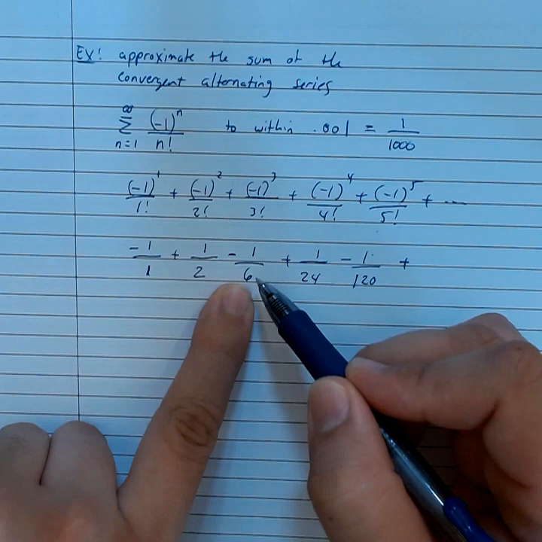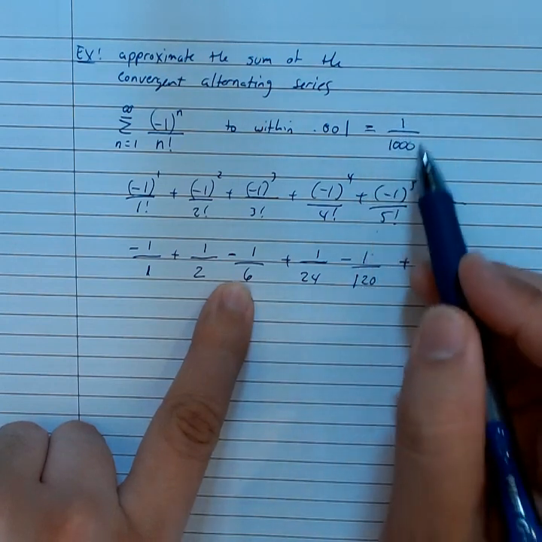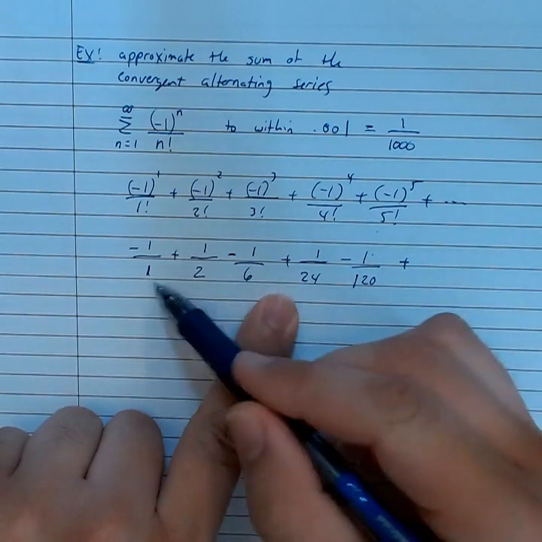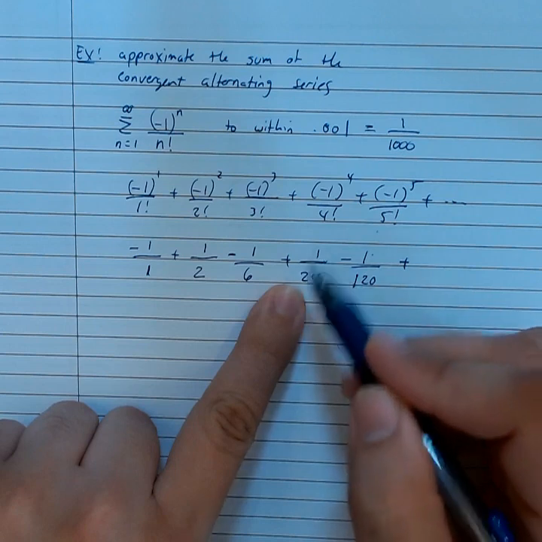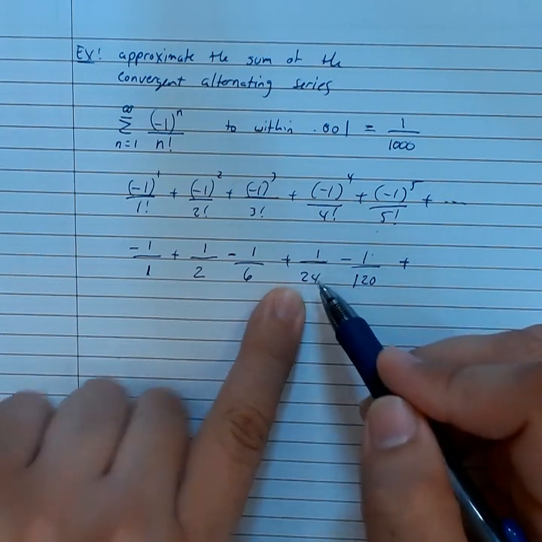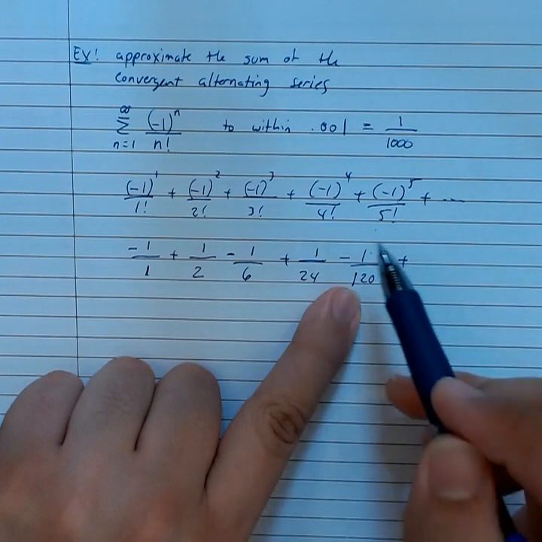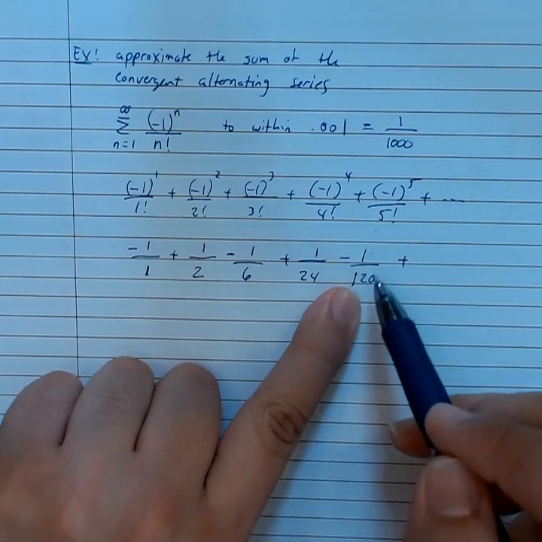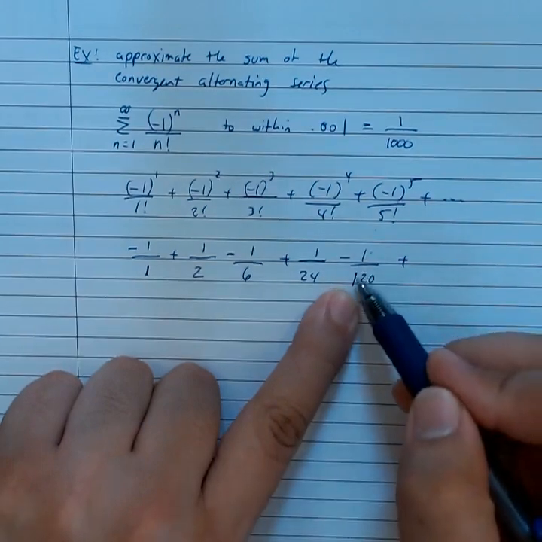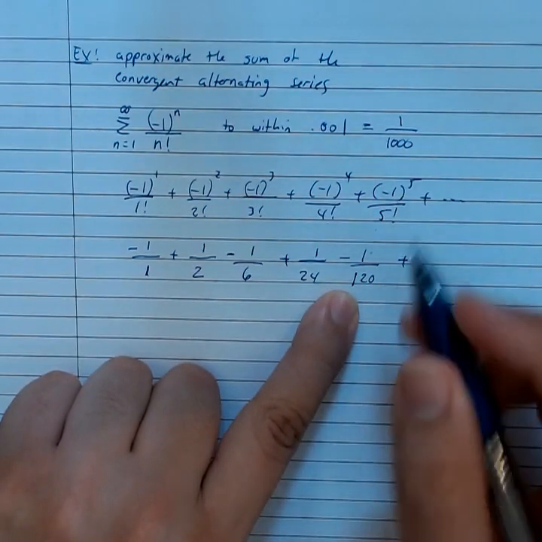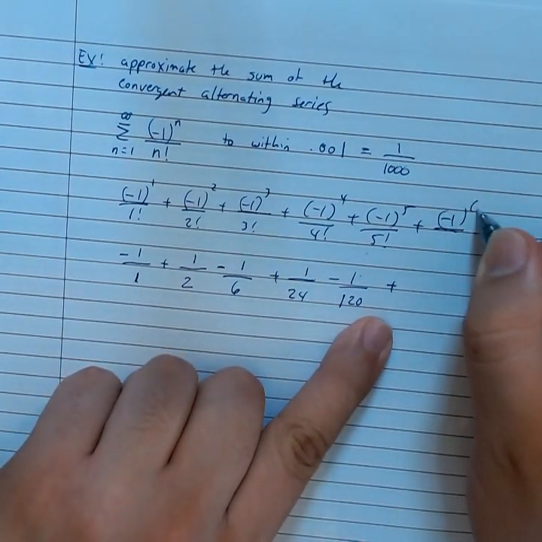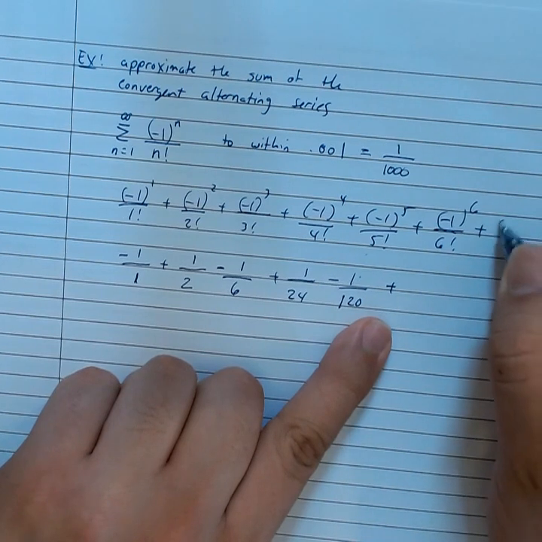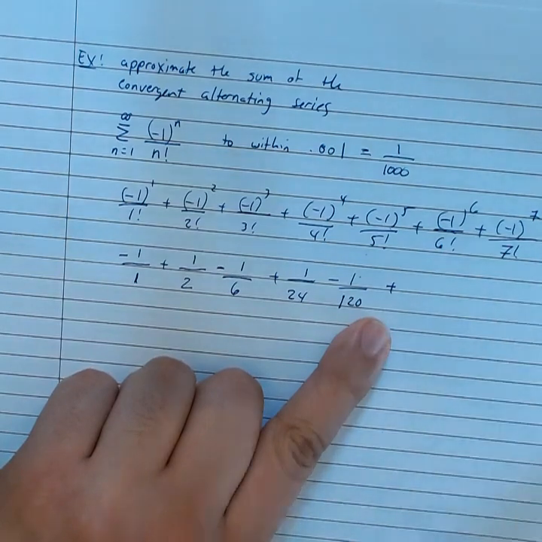If I approximate using these, my error is 1/6, which is too big because I want it to be 1/1000. If I approximate using the first three terms, that's my error, but that's still too big. If I approximate using the first four terms, forget about the minus, just the 1 over 120. That's still too big, because 1 over 120 is bigger than 1 over 1,000. So I need a few more terms. Minus 1 to the power 6 over 6 factorial, minus 1 to the power 7 over 7 factorial, plus dot, dot, dot. Let's see if that's enough.